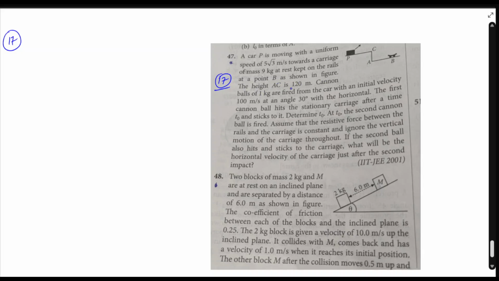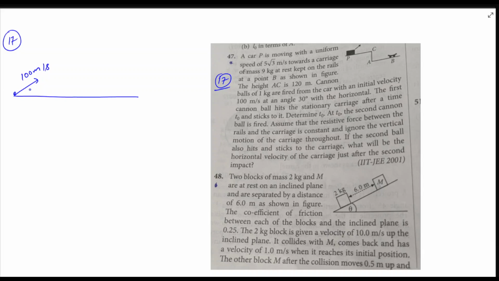The height AC is 120 meter. The cannonball of mass 1 kg is fired from the car with the initial velocity 100 meter per second at an angle 30 degree with the horizontal. So this is a cannon which is firing a ball with 100 meter per second at an angle 30 degree. But this carriage is also moving with the speed of 5 root 3. Okay. So after a time t naught and sticks to it.